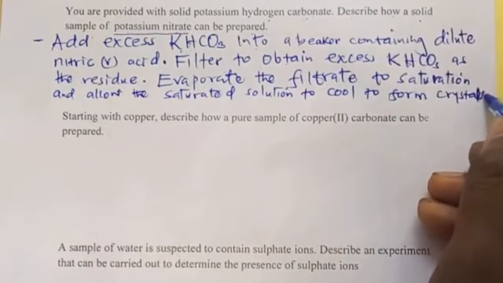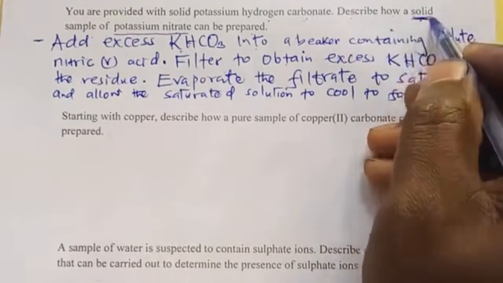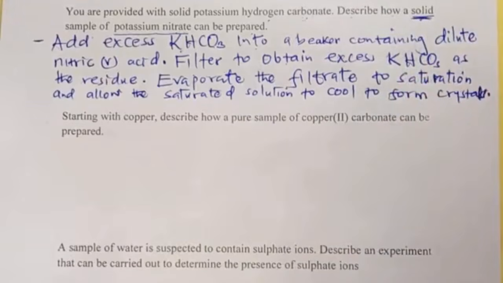So by doing this, you would have obtained the solid sample of potassium nitrate.